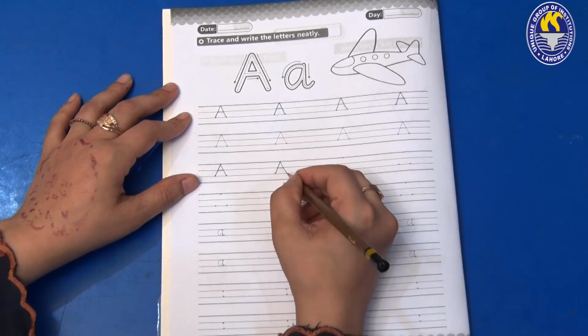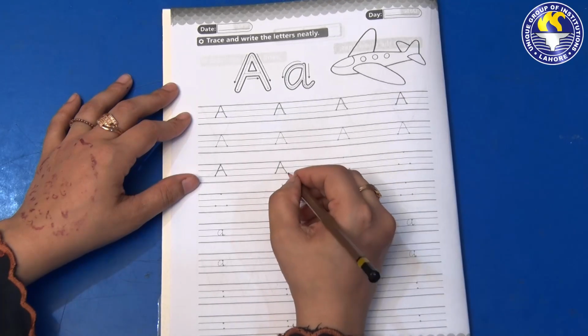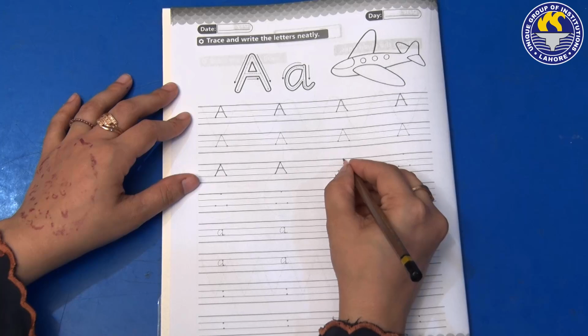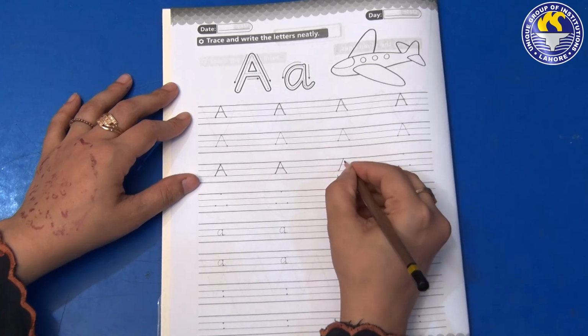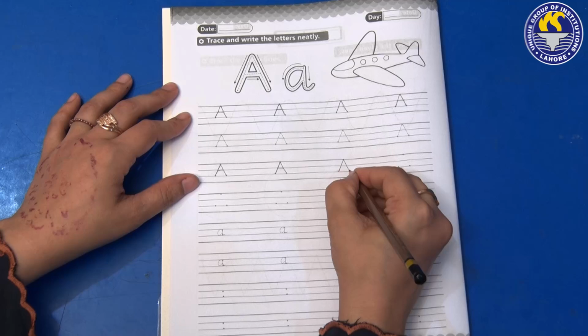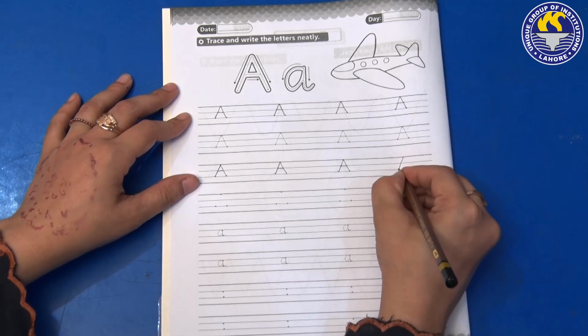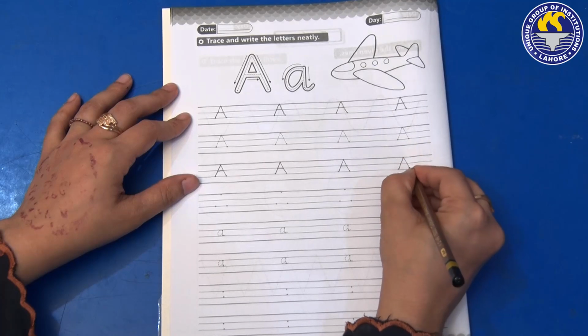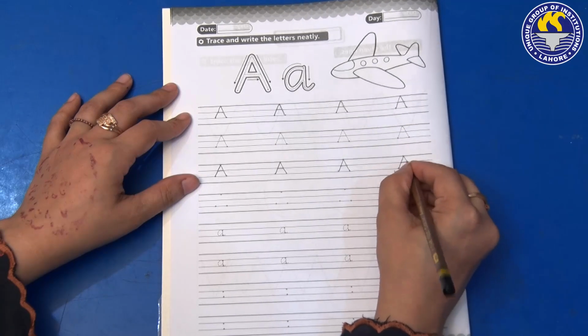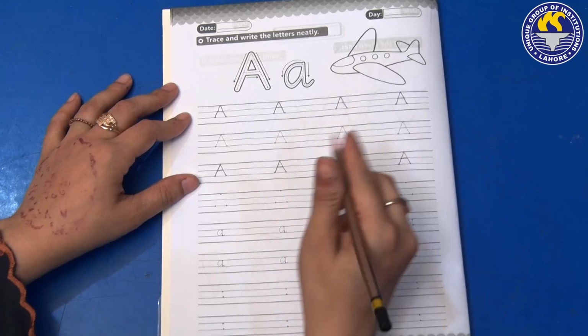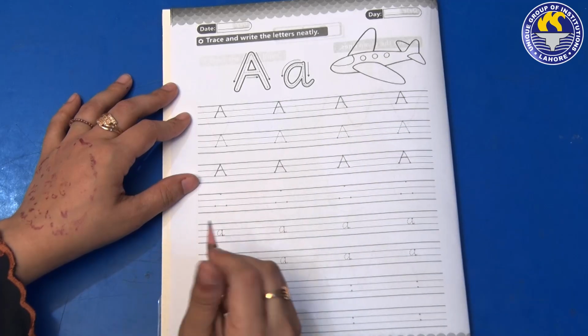This is capital letter. And the sound of this letter is A. Repeat it with me. A. And this is how you will write letter A. This line you will do it by yourself.